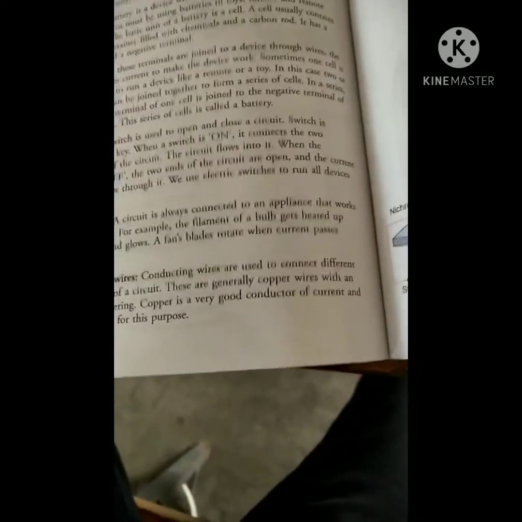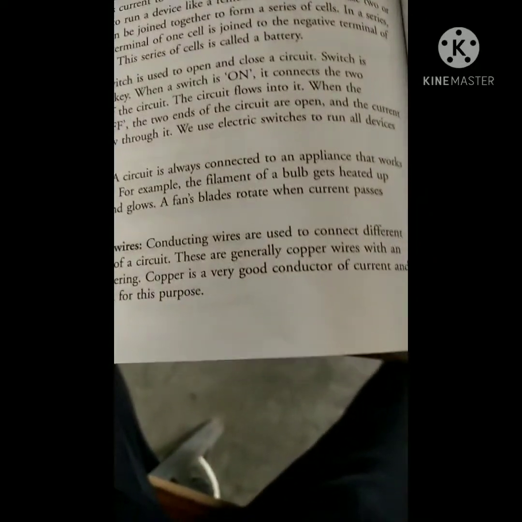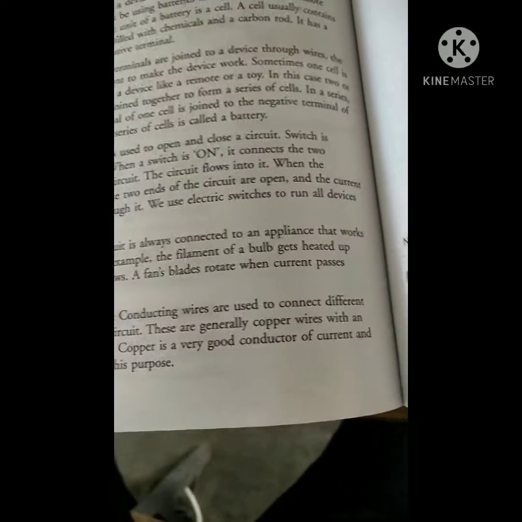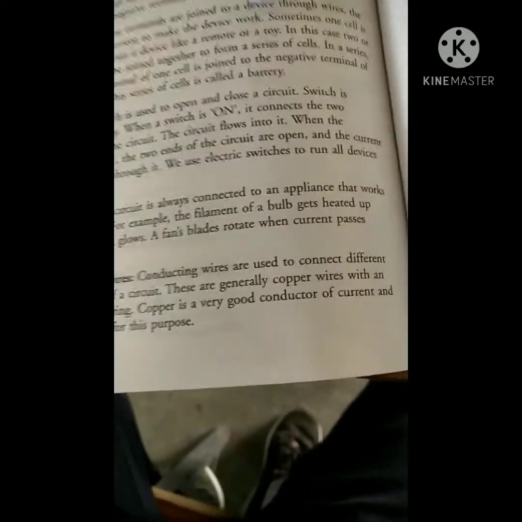The circuit is always connected to appliances. Examples of appliances are refrigerator and mobile phone. Then conducting wires. Conducting wires are used to connect different components of a circuit. These are known as conducting wires.